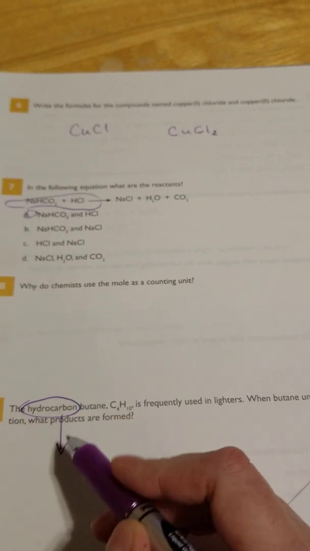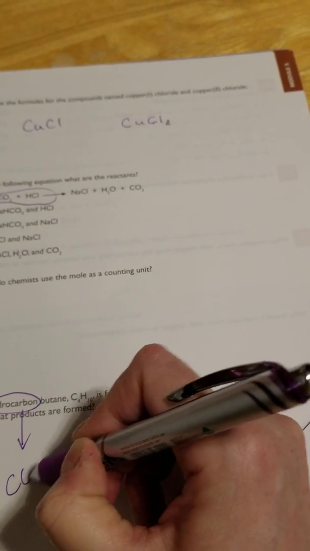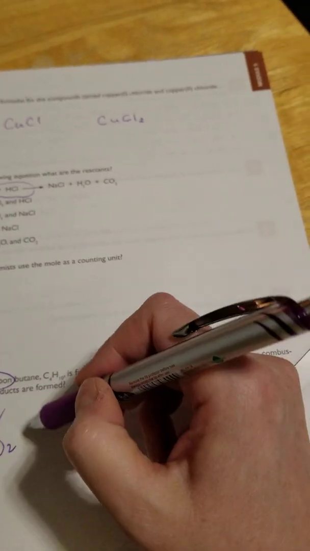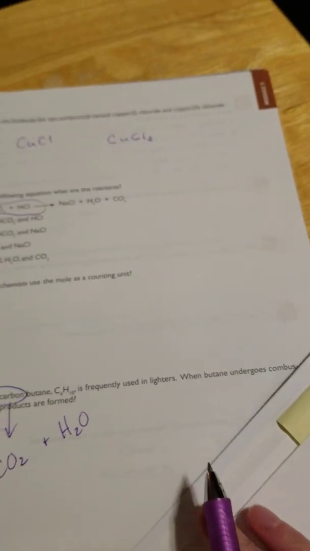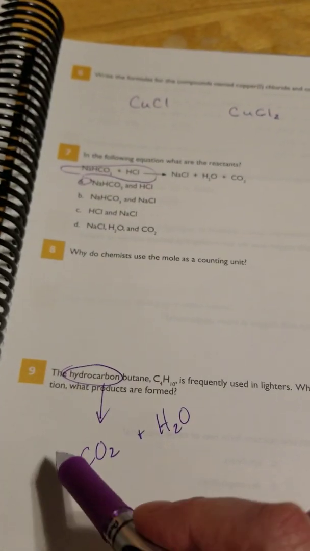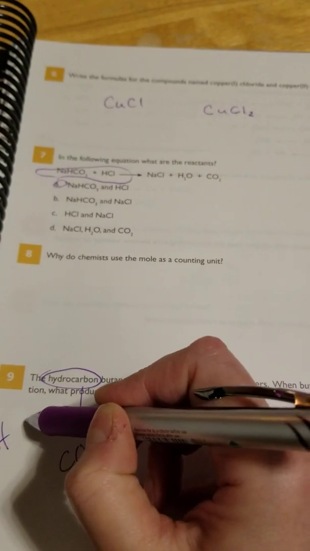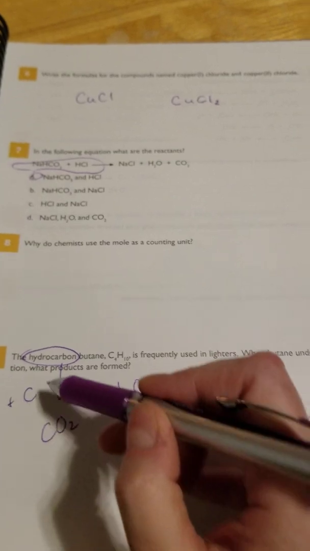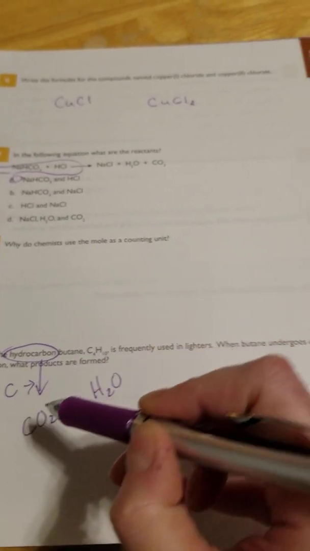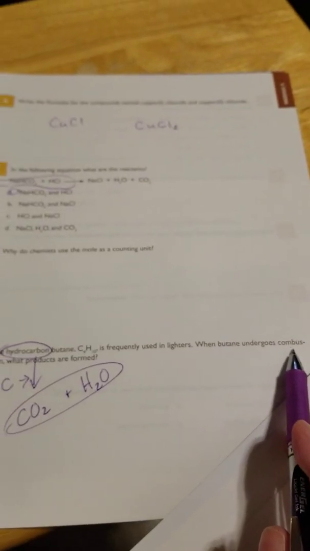All hydrocarbons produce carbon dioxide, which is CO2, and water when they combust. So if you have hydrogen and carbon of any form on the reactant side, and then you have these on the other side, you know you're looking at a formula of combustion.